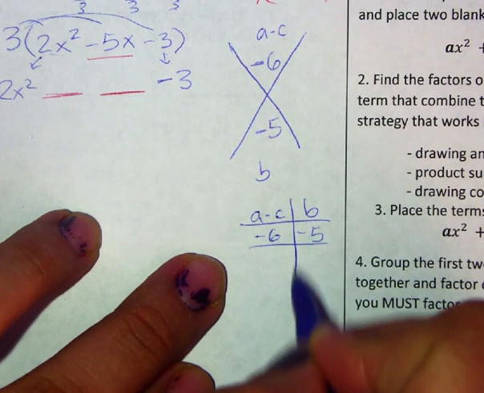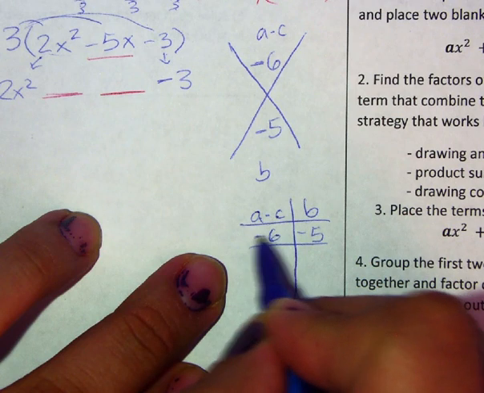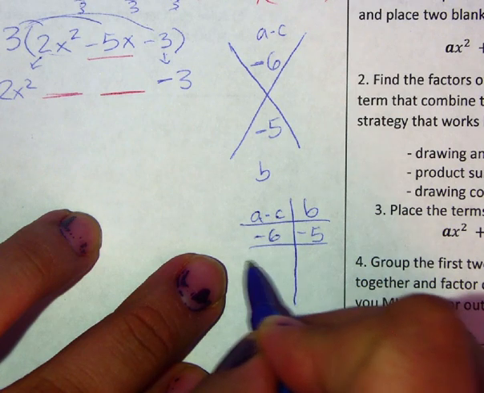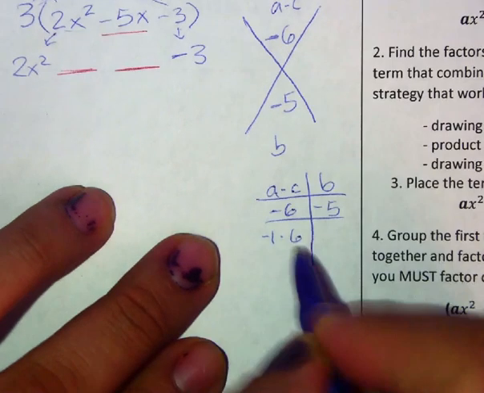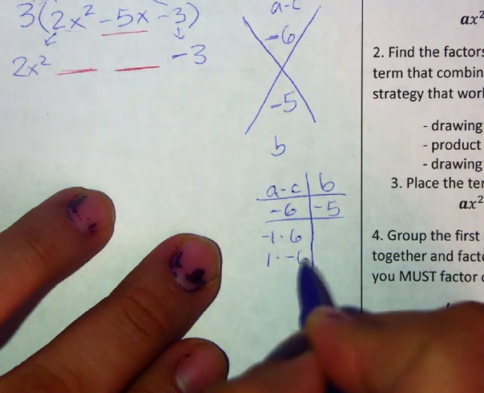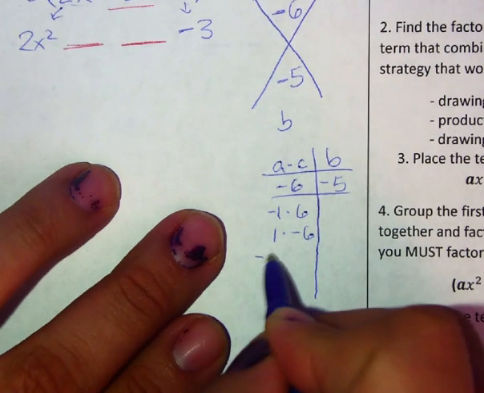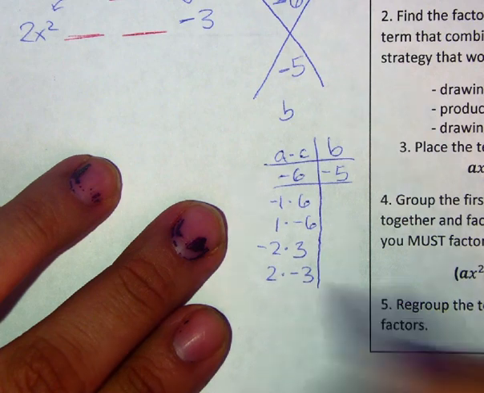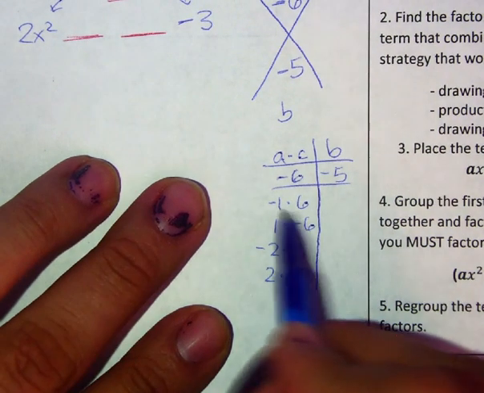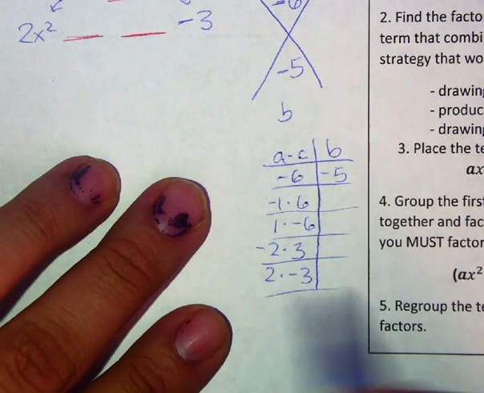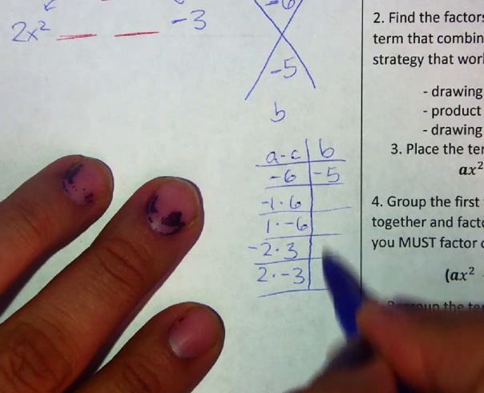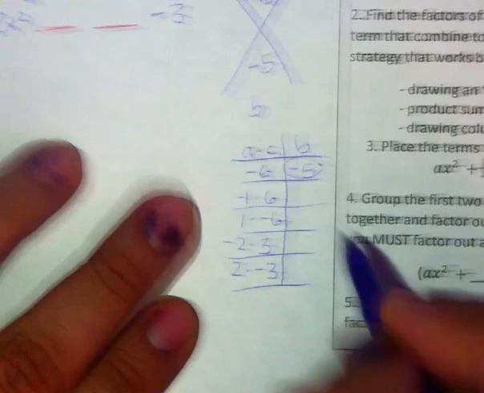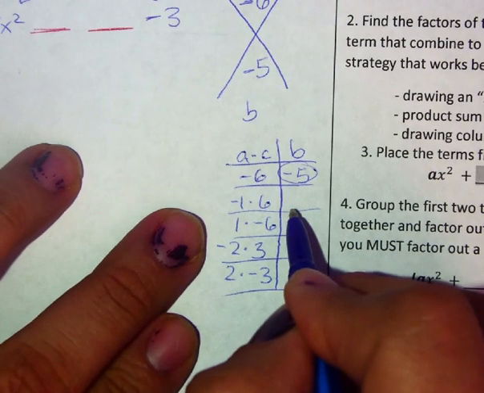And then you can write your factors here. What are the factors of negative 6? We have negative 1 times 6. We have 1 times negative 6. We have negative 2 times 3. And we also have 2 times negative 3. So these are pretty much a chart that you want to create and see which one of these will give you that negative 5 that you want if you were to combine them.